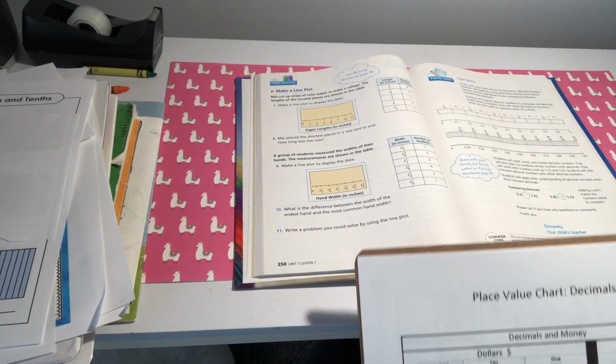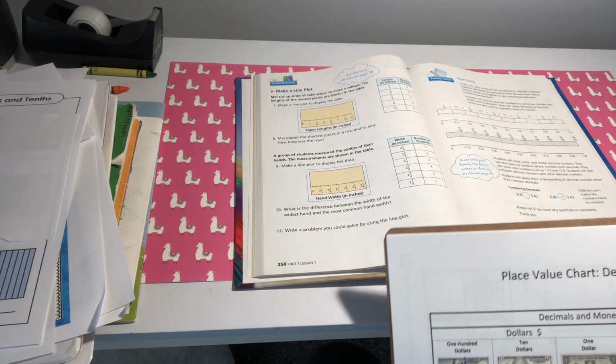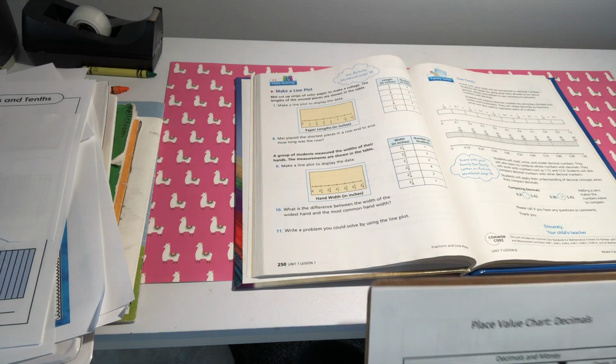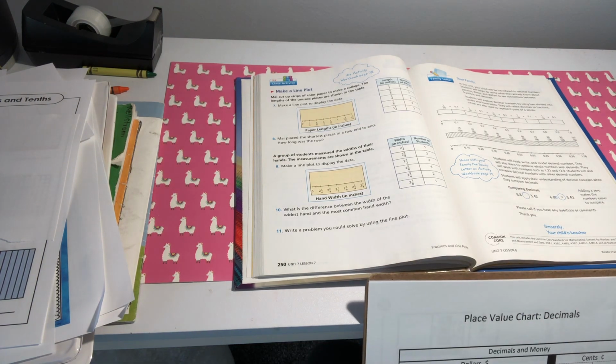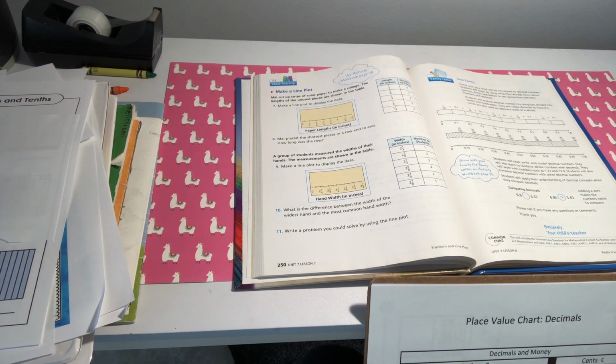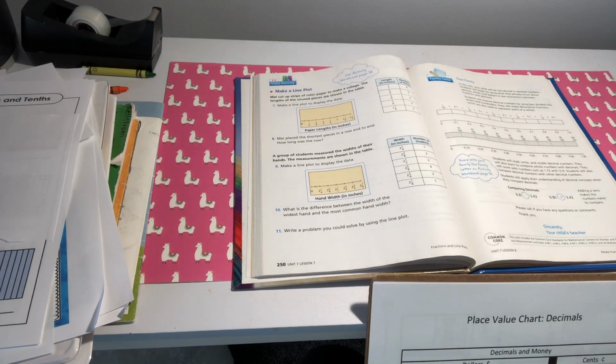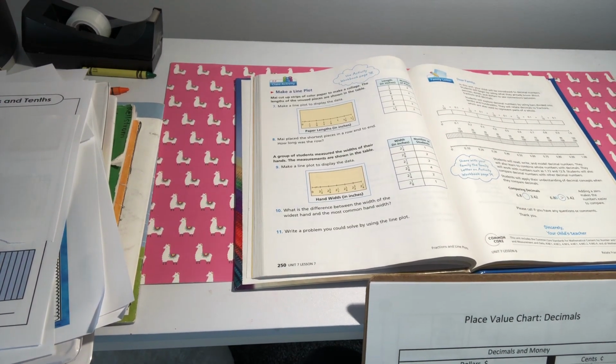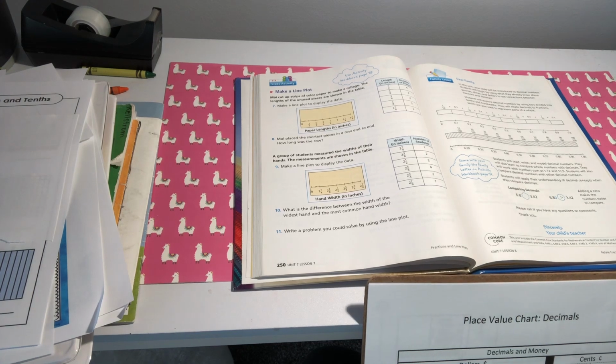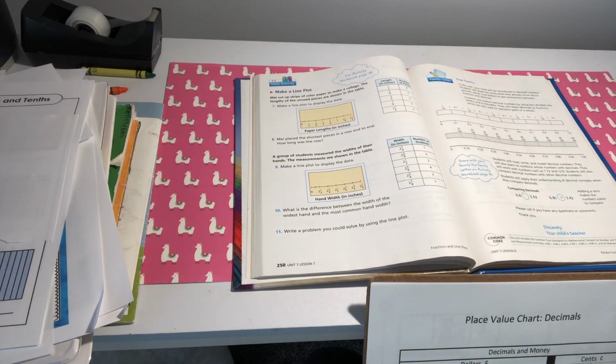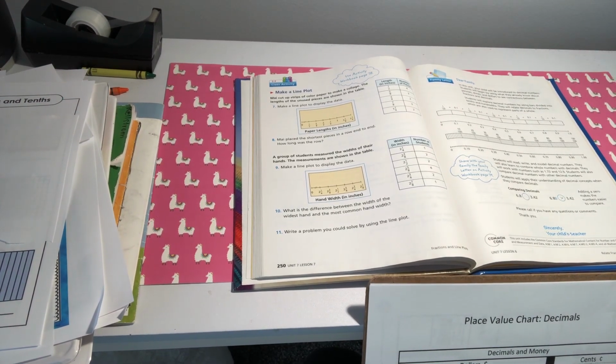Hey guys, so we're going to start talking decimals today, and there are some things that I'm going to have you work on in your book, but I found some things that I would be using in addition to the book to help kind of introduce them. So you're going to learn about tenths and hundredths like we did with fractions, but now we're going to learn how to write them and read them in decimal form.